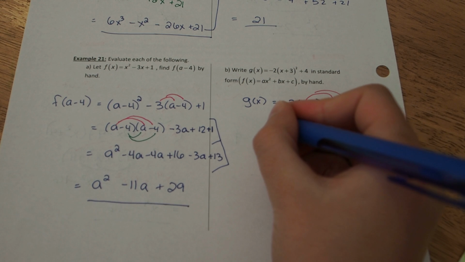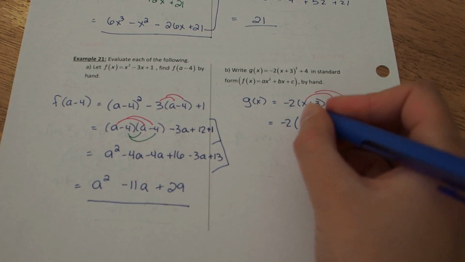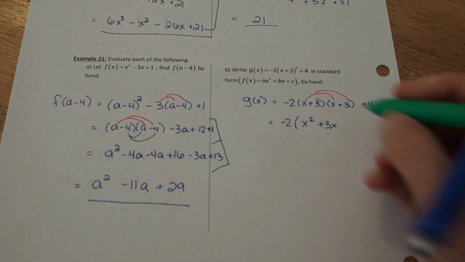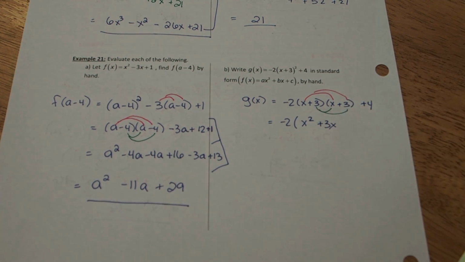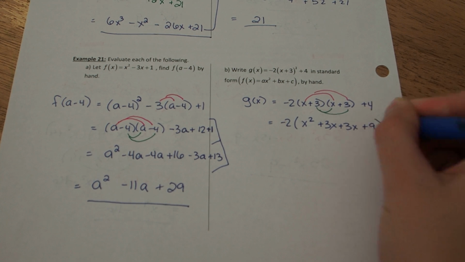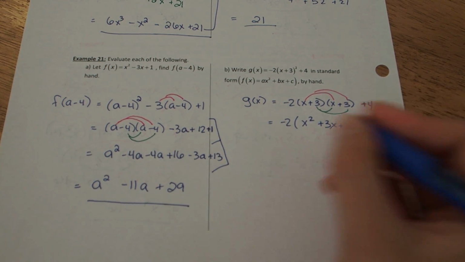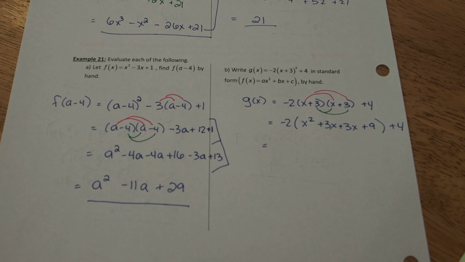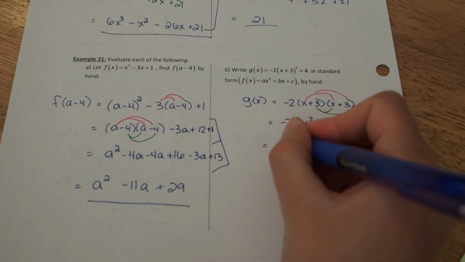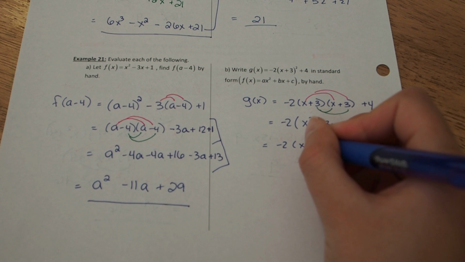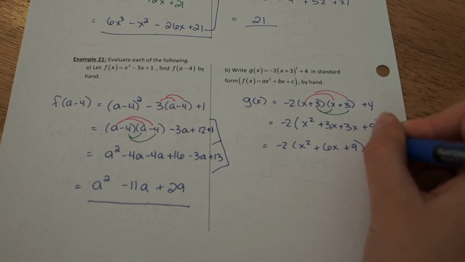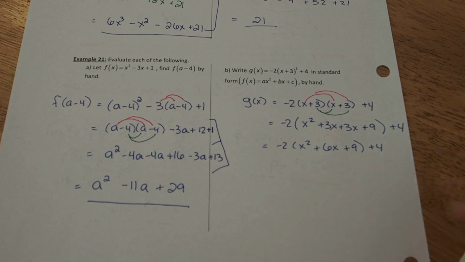Okay, so I start with negative 2, leave that part alone. X times x is x squared. X times 3 is 3x. Then 3 times x is another 3x, and 3 times 3 is 9. Finish after the parenthesis plus 4. Okay, now I've got another distribute to do. Well, actually I need to combine my like terms first. So I've got negative 2 times x squared, 3 and 3, so 6x plus 6x plus 9. And then the plus 4 is not part of the distribute, it's after the end.